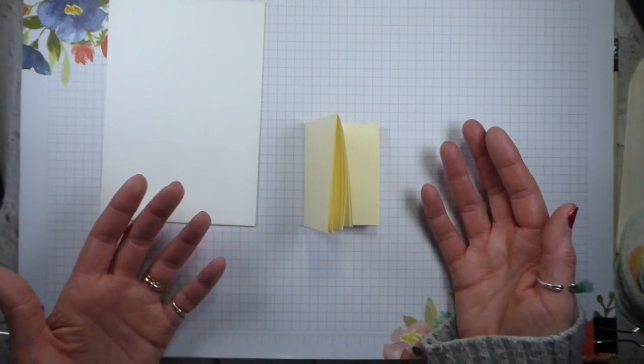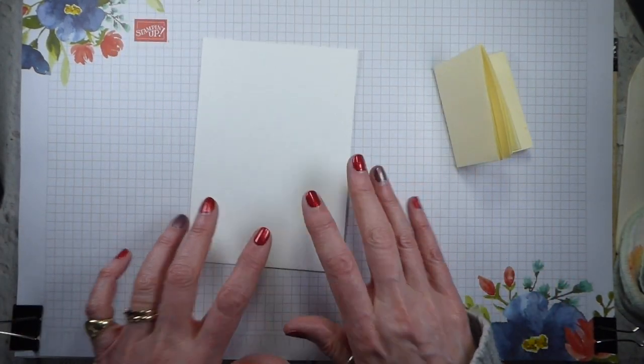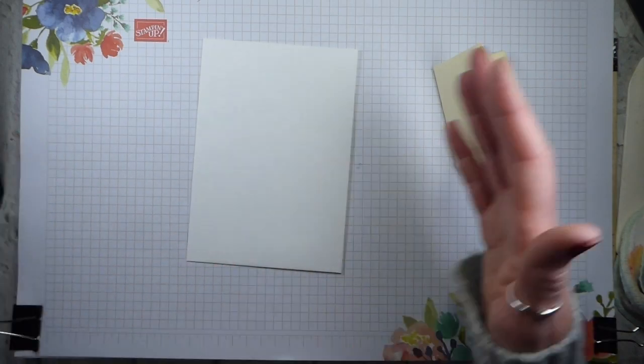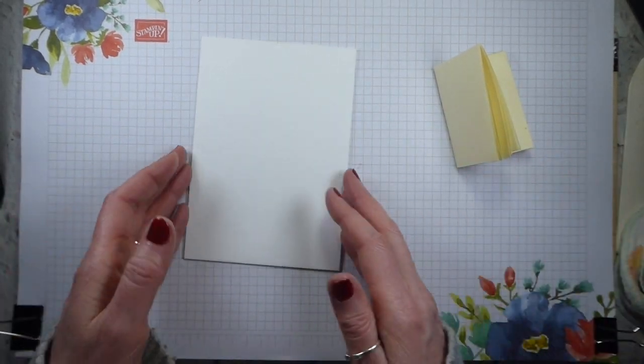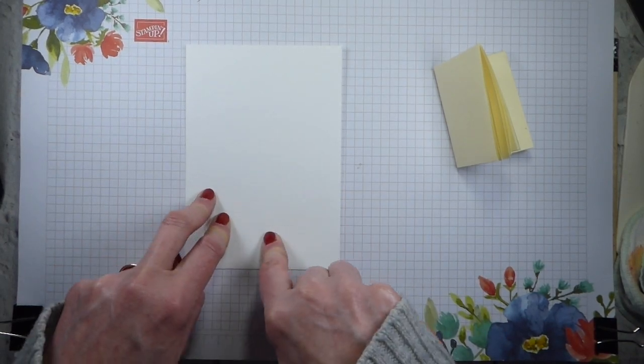So I hope you have found that helpful. On my projects, when I'm using a standard card base, I do always put the North American sizes as well.